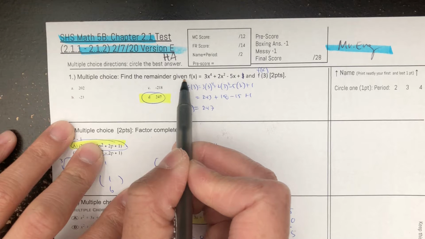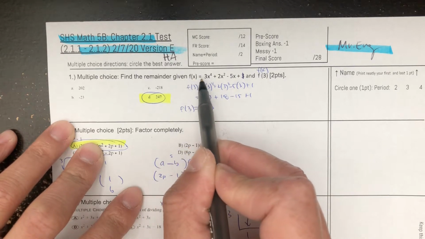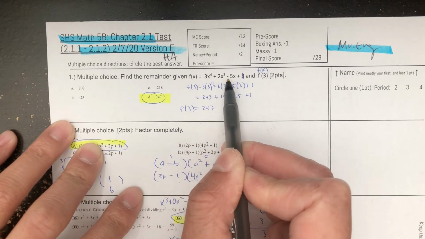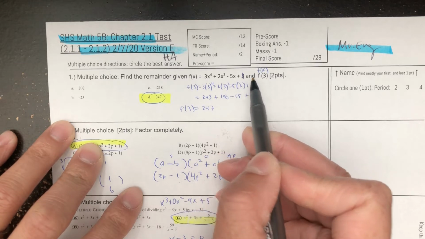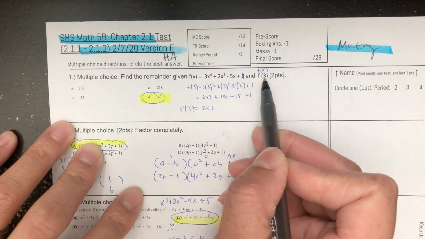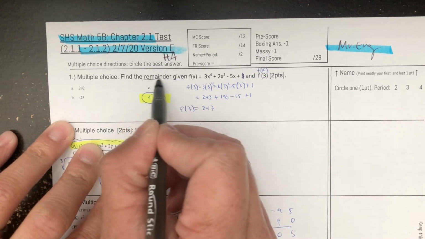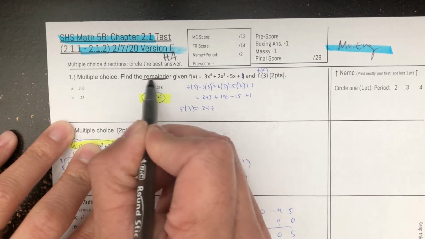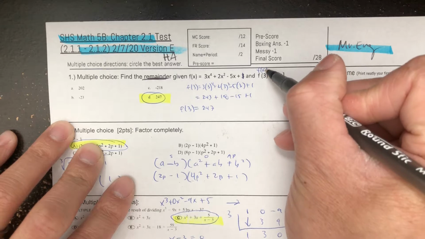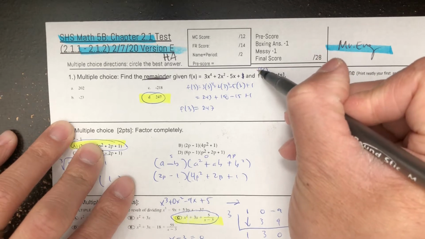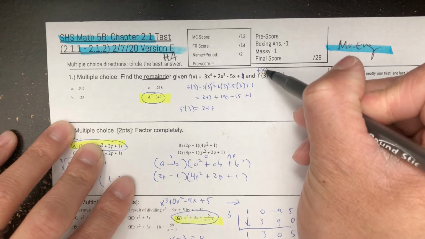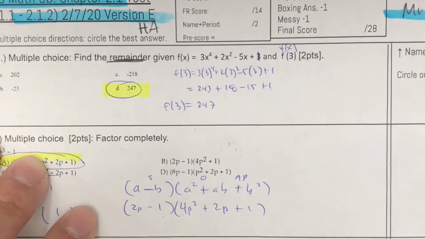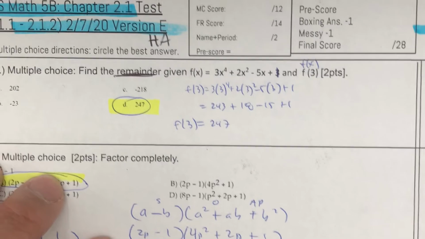Find the remainder given the polynomial f of x equals 3x to the fourth plus 2x squared plus 5x, and we change that to a plus 1. And it tells us f of 3. So to find the remainder, you could do a couple of things. You could convert here, writing f of x over this, so f is the same, parentheses is the same, the x is different, therefore it's kind of telling you that your x value is 3.